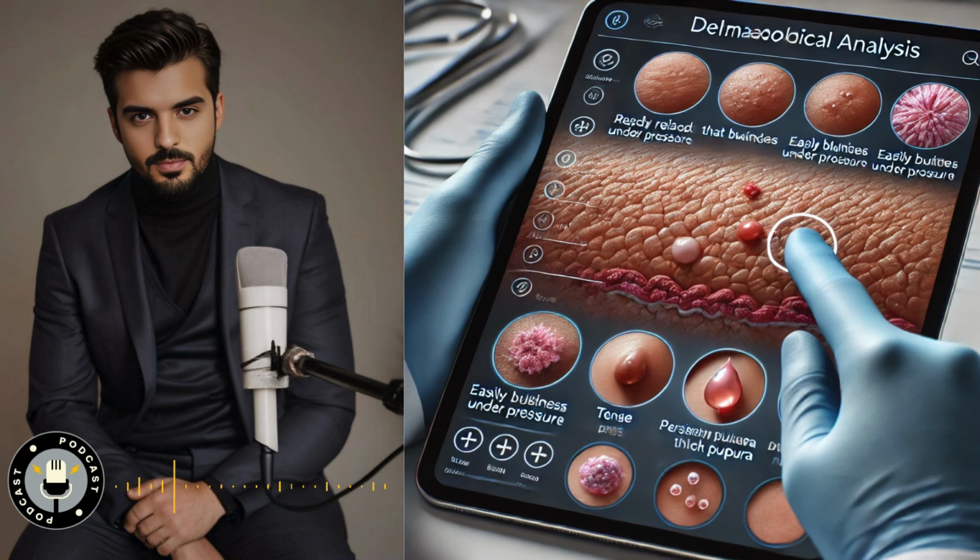If it blanches under gentle pressure, that indicates erythema, which is just an increase in blood flow through the small vessels. But if the redness sticks around, you might be dealing with purpura, where blood is leaking into the skin. Another aspect is temperature. Does the involved skin feel hotter or cooler than the surrounding areas? That's another subtle clue that could point to inflammation or infection.